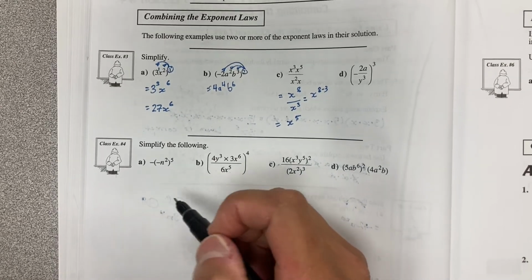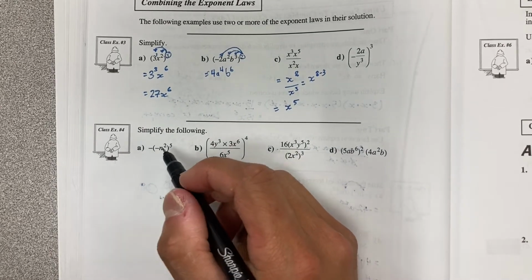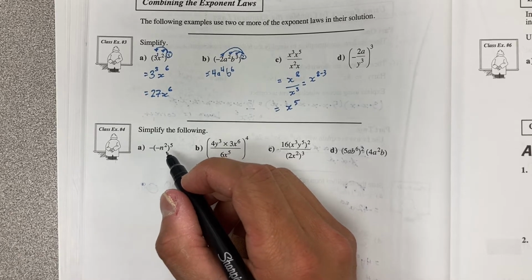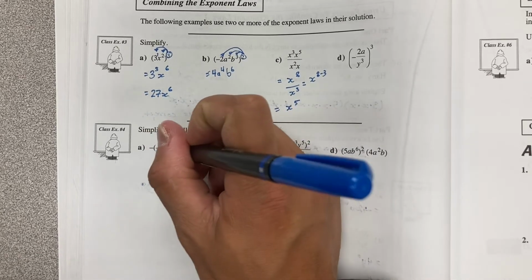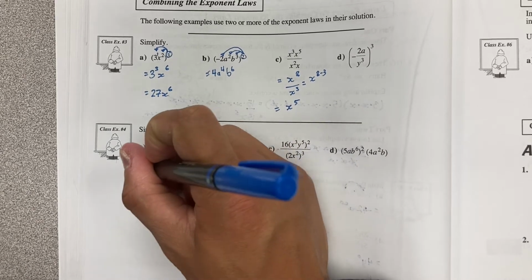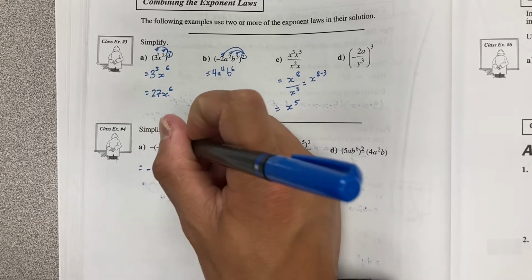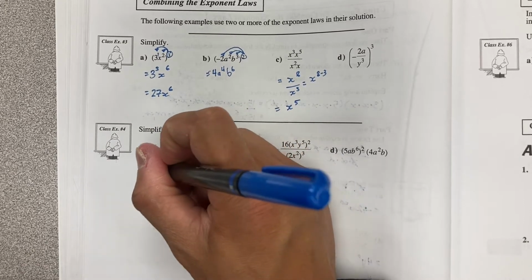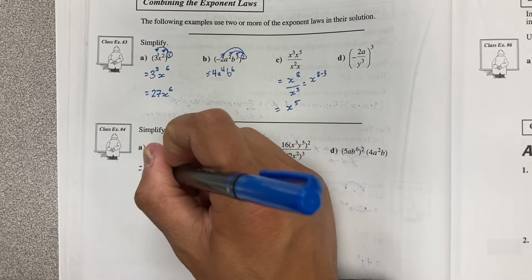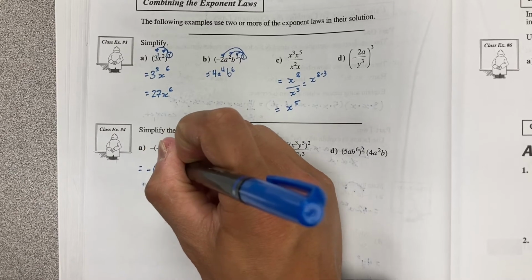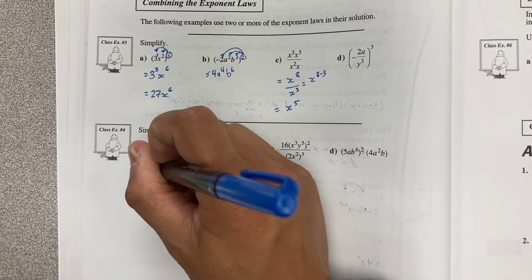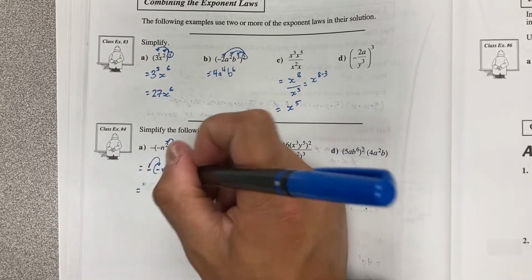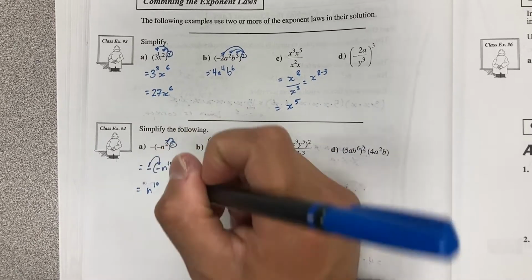Looking at class example number 4, we want to simplify the following: negative n squared to the power of 5. This is going to simplify to negative, and I'm going to bring this in and multiply the 2. This is going to be negative n to the power of 10. And then I can distribute this negative sign inside, so that's negative 1 times negative 1, which is going to be positive n to the power of 10.